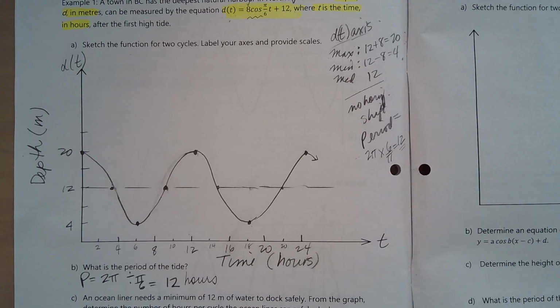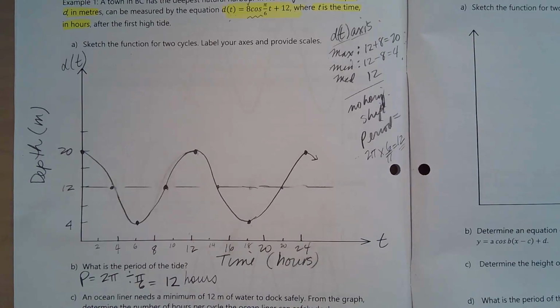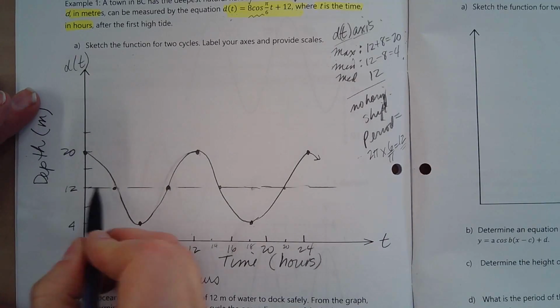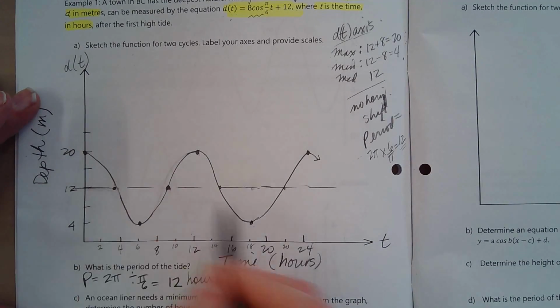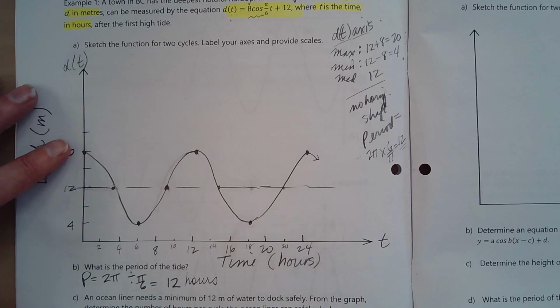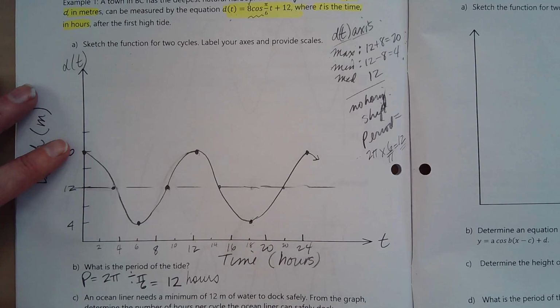So then it says, an ocean liner needs a minimum of 12 meters of water to dock safely. From the graph, determine the number of hours per cycle that the liner can safely dock. So they need a minimum of 12 meters. So they need at least this much water, right? It says determine the number of hours per cycle.